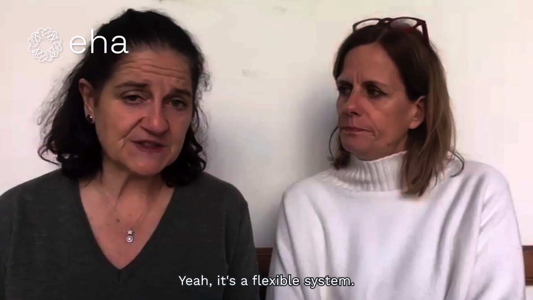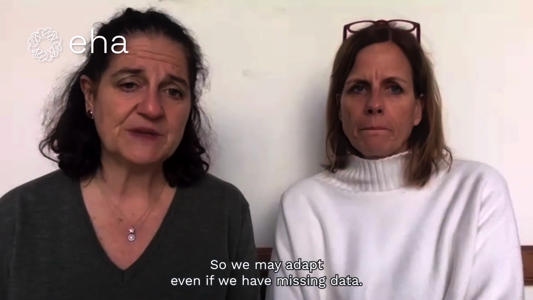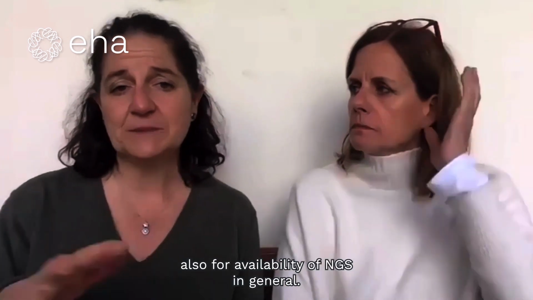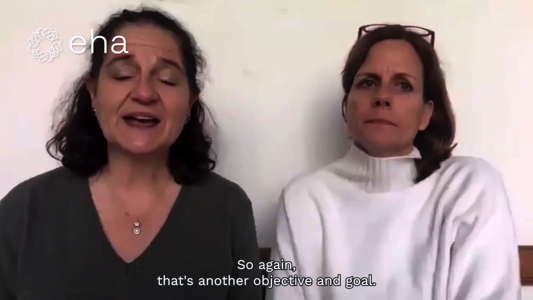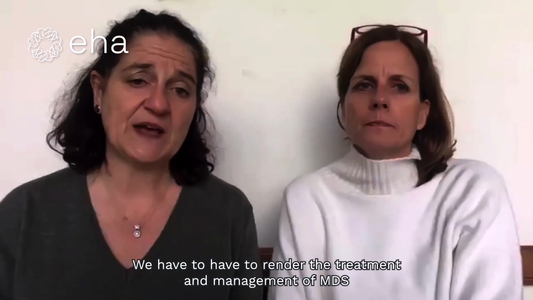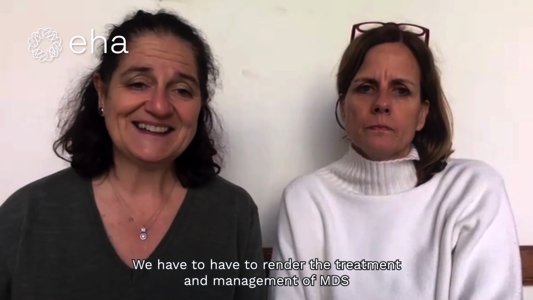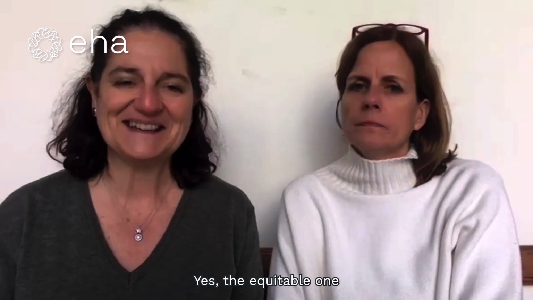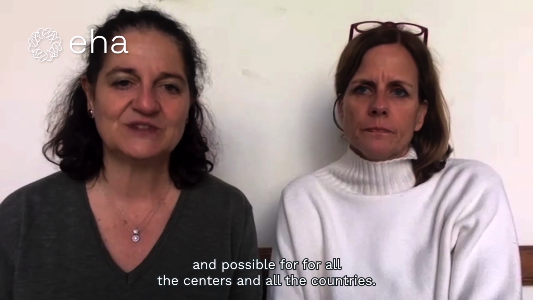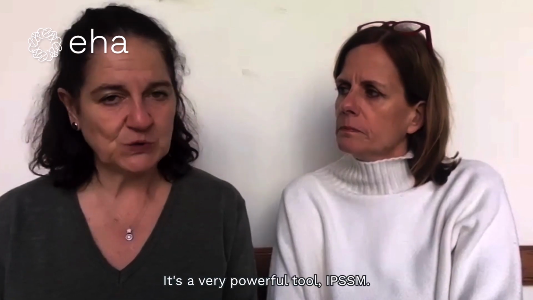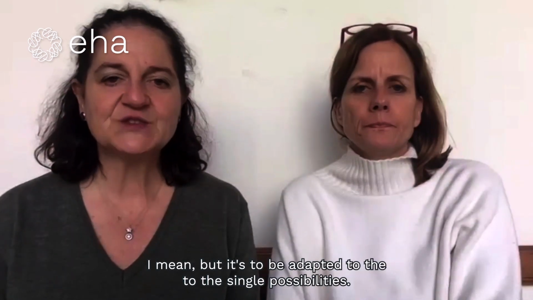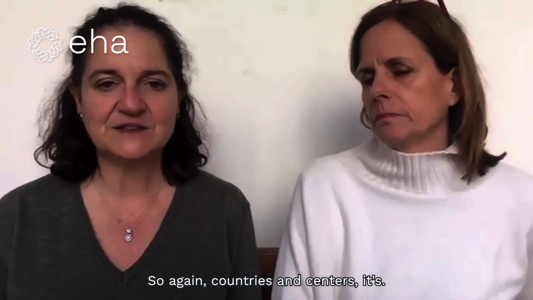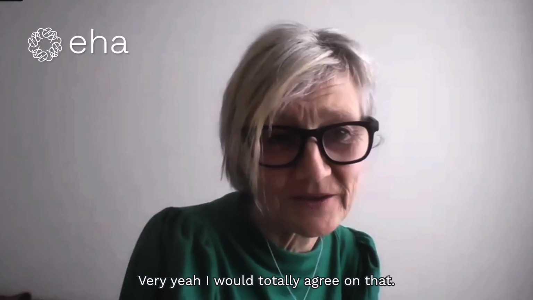So it's a flexible system, so we may adapt even if we're missing data. Exactly, yes, this is becoming a huge problem also for availability of NGS in general. So again, that's another objective and goal we have: to render the treatment and management of MDS equitable and possible for all the centers and all the countries. It's a very powerful tool, IPSS-M, but it has to be adapted to the single possibilities of, again, countries and centers. It's very valuable. I would fully agree on that.